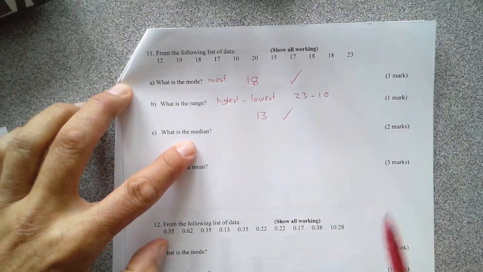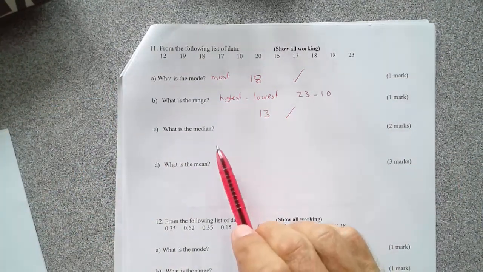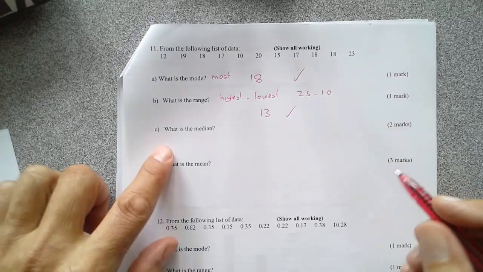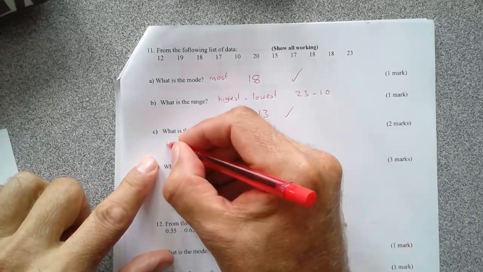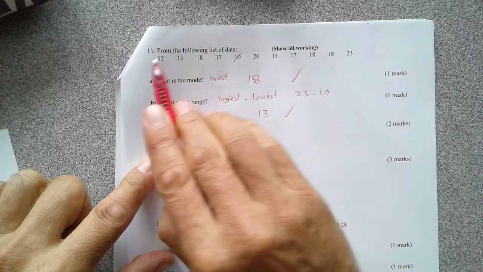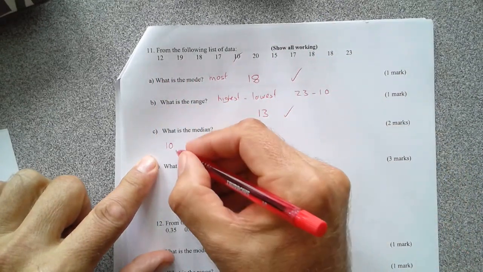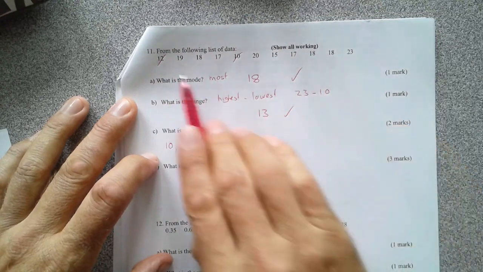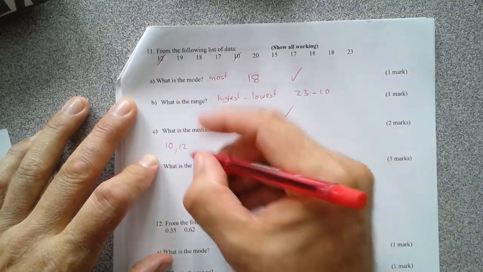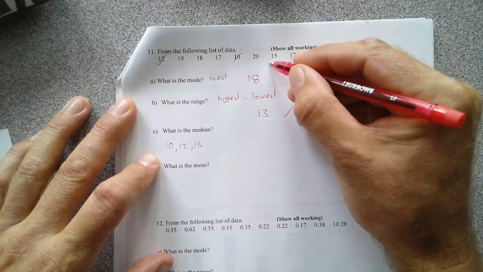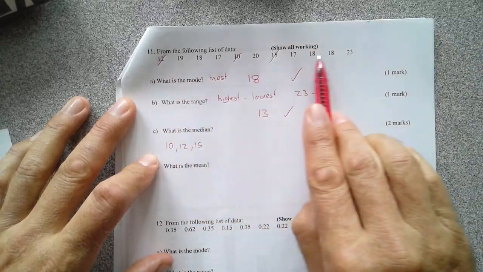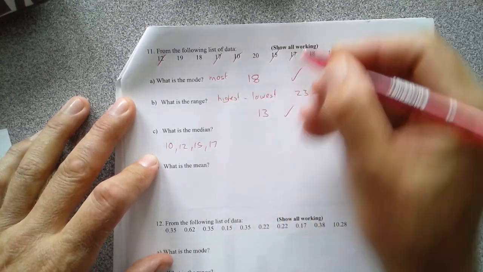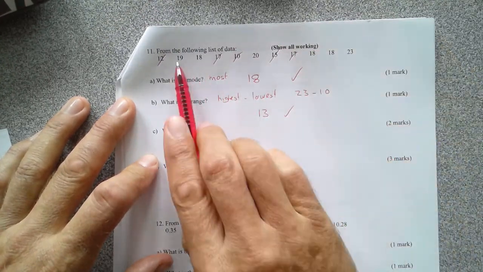Okay, the median is the middle number. You will get 1 mark by just putting this data into sequence from smallest to highest. So I'm going to go 10, working through, no 11s, there's a 12. Cross it out as we go, you won't make any mistakes. Next highest number is 15. Okay, no 16. Okay, we have a 17 and we have another 17.